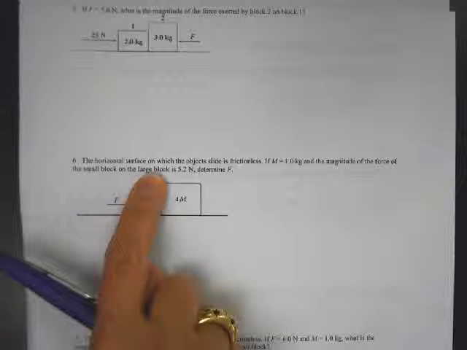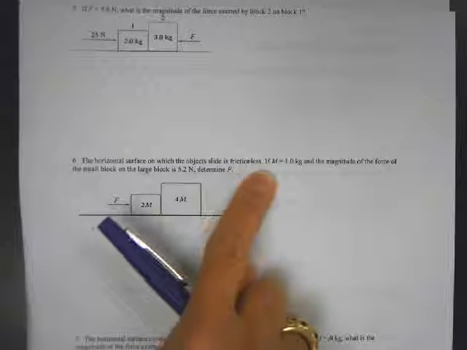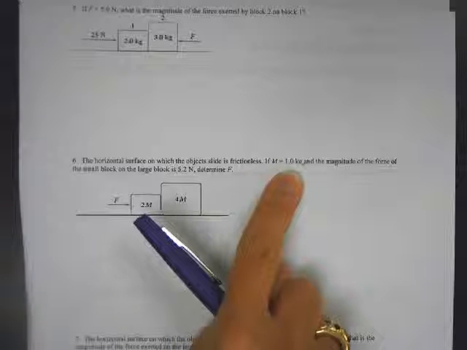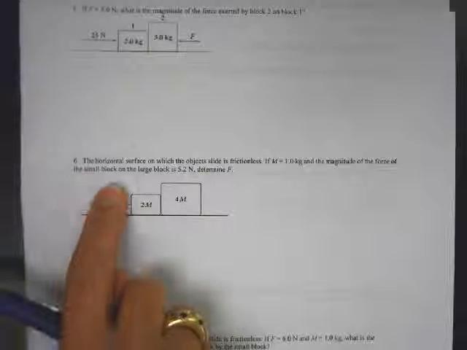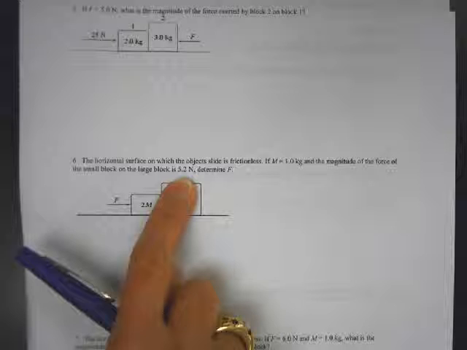Number 6. For number 6, it says the horizontal surface on which the object slides is frictionless. If m is equal to 1 kilogram, the magnitude of the force of the small block on the large block is 5.2.